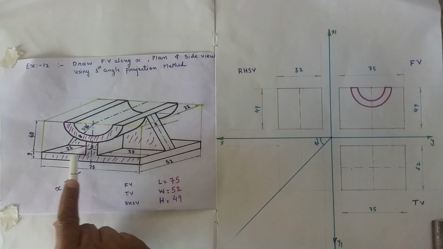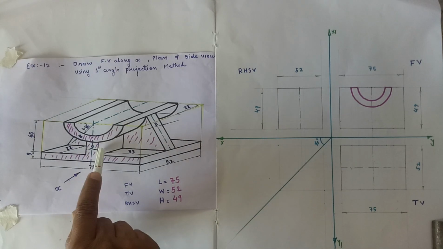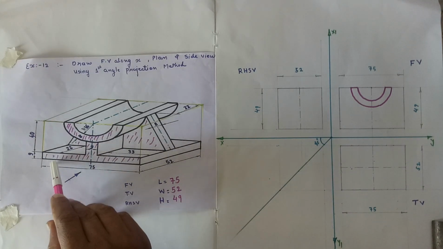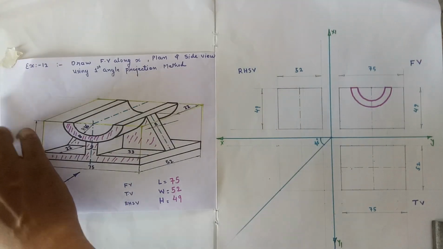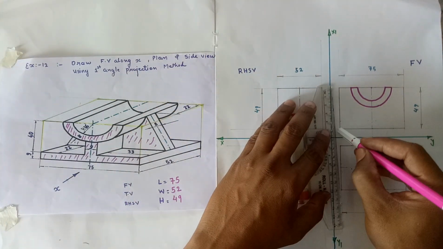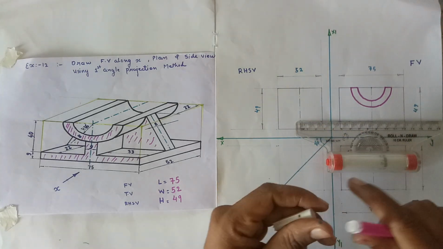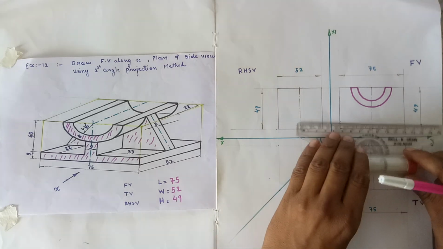Now draw this part and this part. The width of this part is 9 mm and this part is also 9 mm. So measure 9 mm, distance over here 9 mm, and draw the base part.